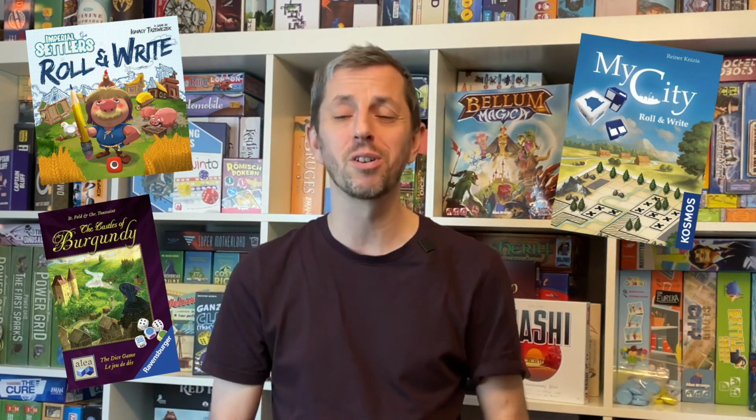Roll and write games have become a major genre in the hobby. Many successful games now receive the roll and write treatment, with a smaller spin-off game to accompany the big box experience. Roll and writes are generally portable, they're cheap to produce, and the format is very adaptable, so there's a huge design space to explore.